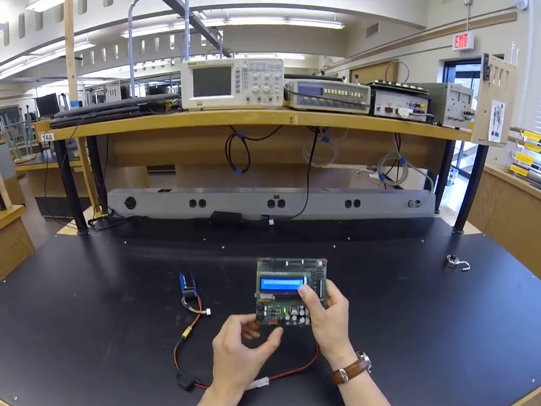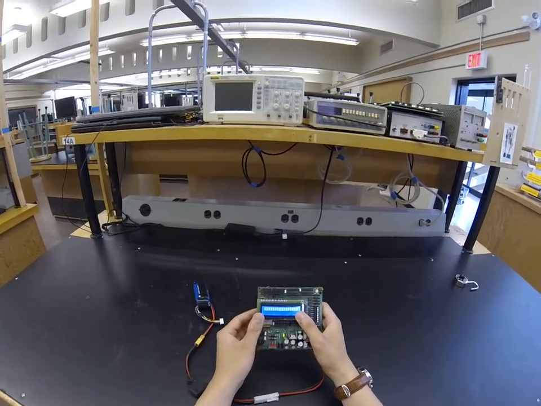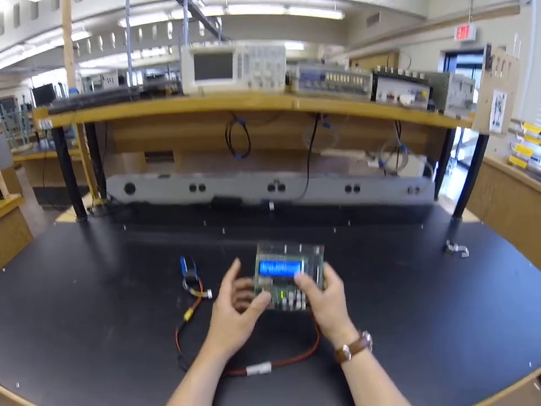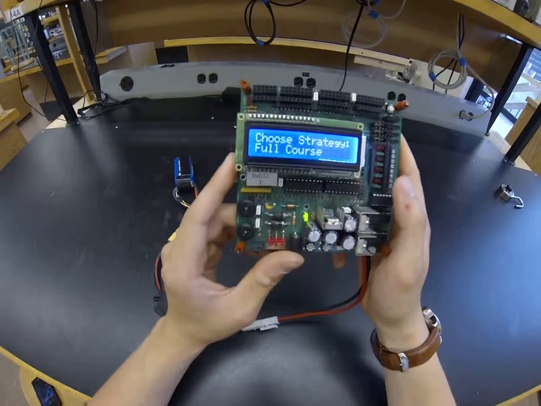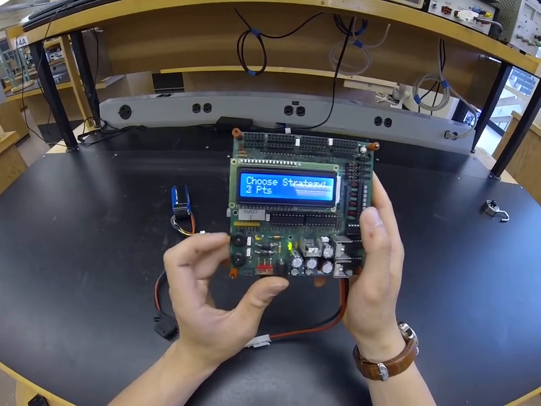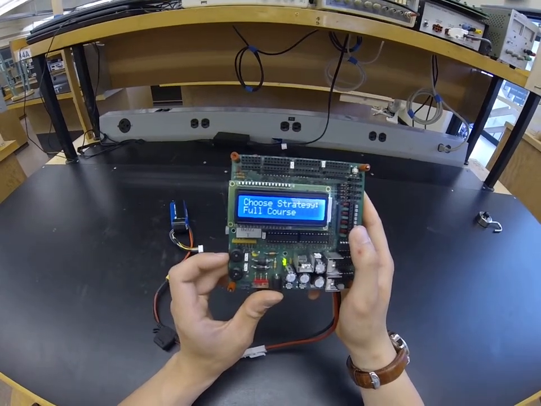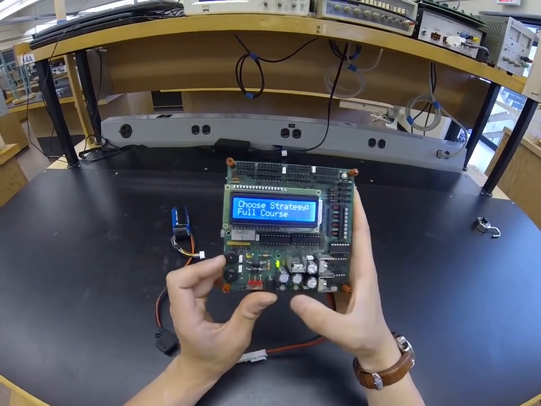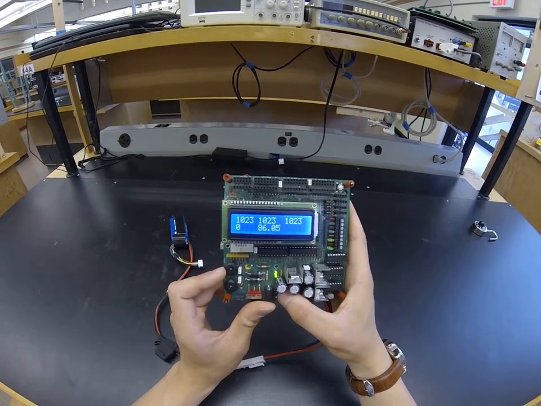So as you observe, when I power on the TINA, we come up with a start screen, and this start screen is essentially all we need to start the competition. As you can see right there, it says choose your strategy, and we can select which strategy we want to implement. So let's say on competition day we're confident in going for the full course including the zip line. I simply choose this and I press the start button.